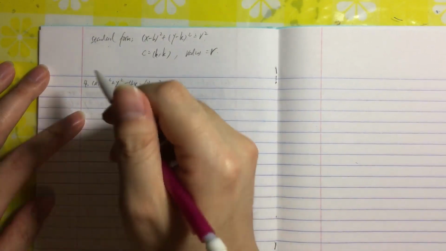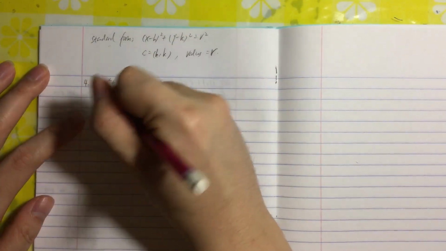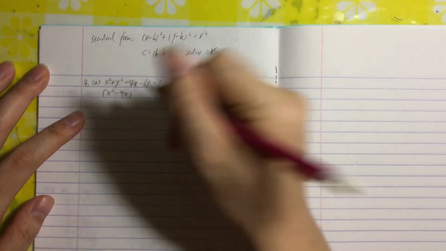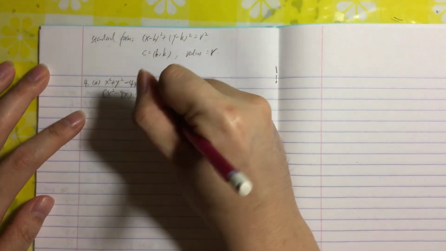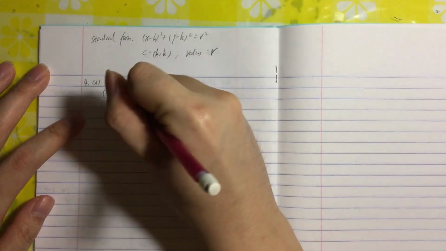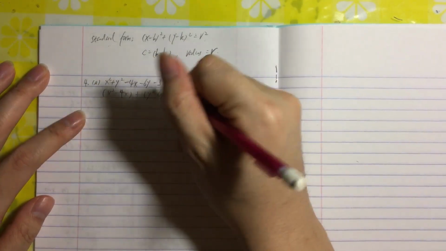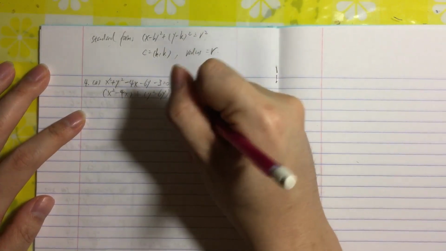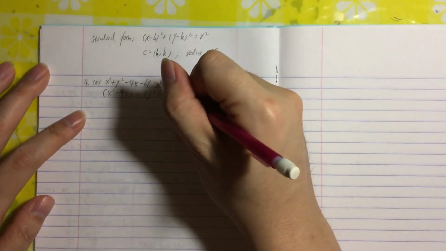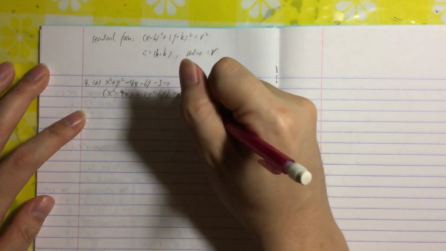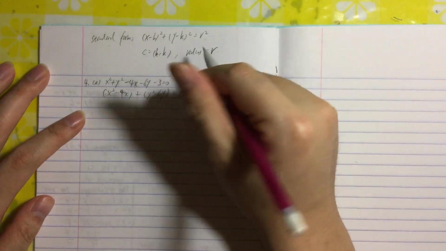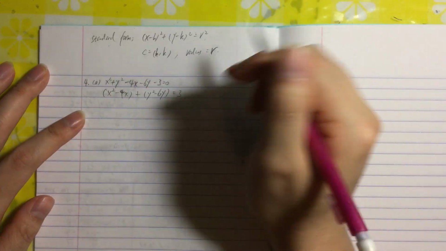First step, we try to group x and y together. Put x in one parenthesis, group x together, and group y together: y squared minus 6y. Group x together, group y together, then move the constant, move the number to the other side. If I move -3 from the left side to the right side, -3 becomes +3. Next, we try to complete the square for each of them, for x and y.